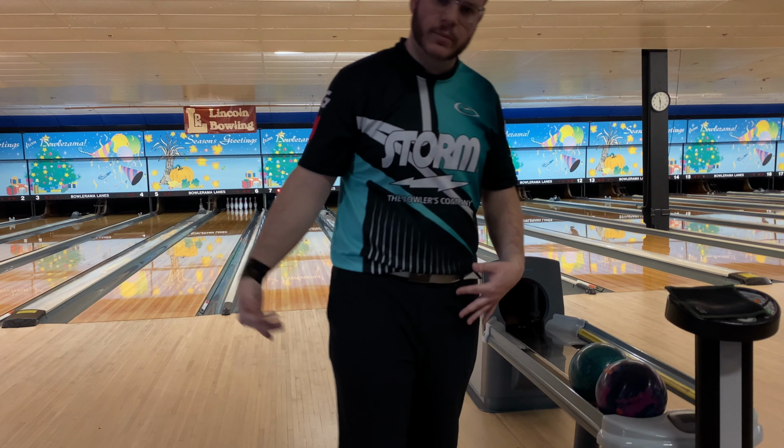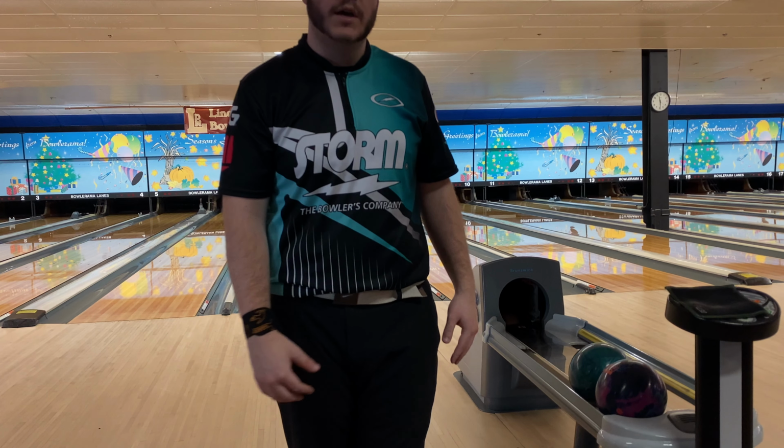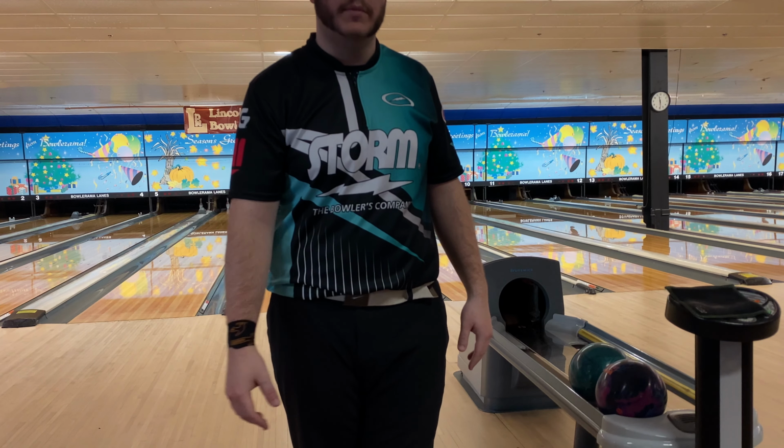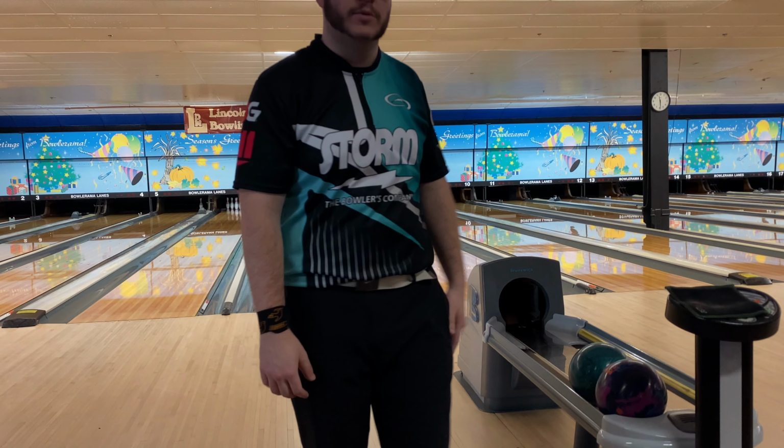So I'm going to move a little bit more left. I'm going to make another 4 and 2 left. So that's going to put me at 16. So 1 board left of the 3rd arrow with my target. And we're going to throw 2 shots with each ball.